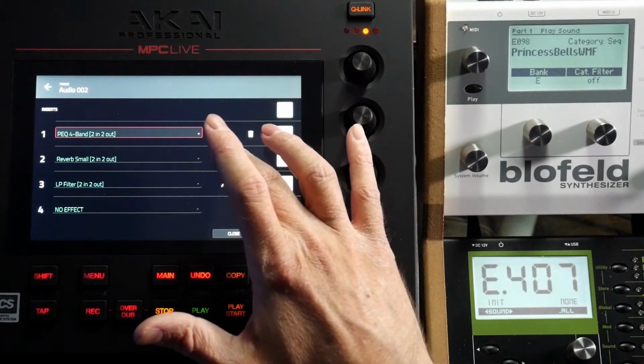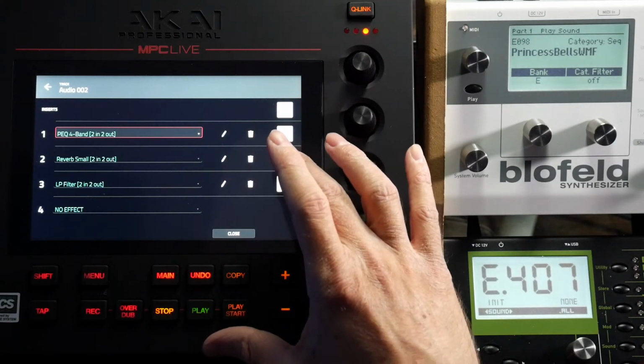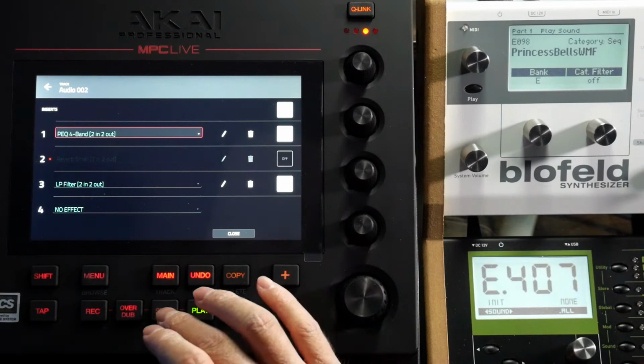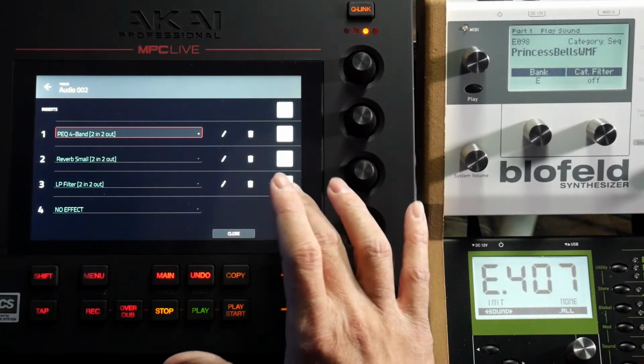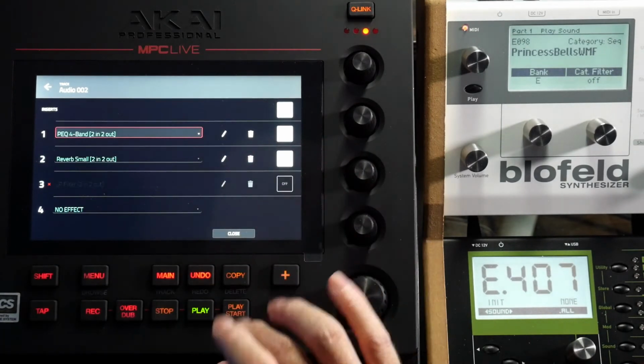Okay, so let me turn the reverb off and see what it sounds like. Okay, put it back on. I'll turn the filter off and see what it sounds like.